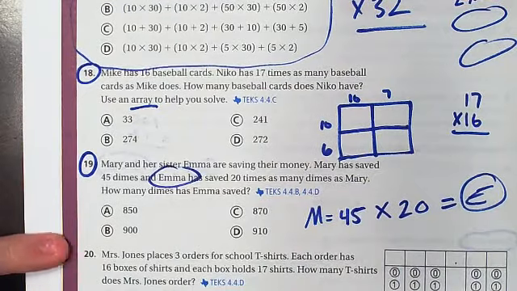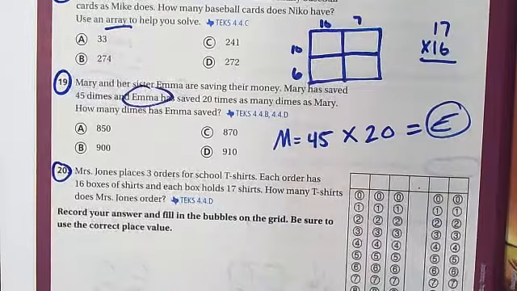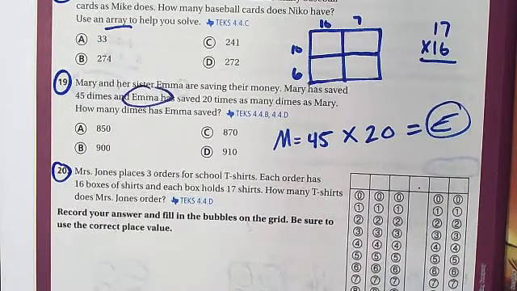Alright, so you can do your 0 strategy there and just do your 45 with your 2 and then add your 0 in the end. You should be good. Okay, last one.